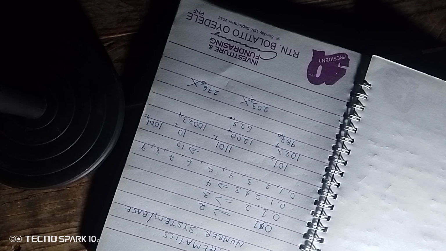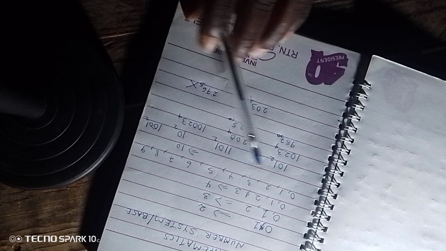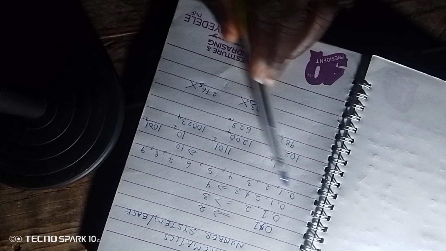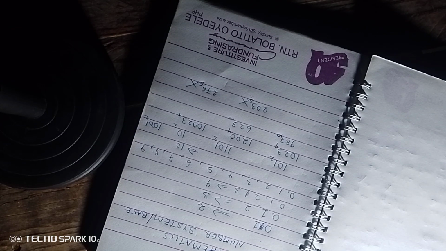Now, let me quickly flash back to this. For base 10, if you count the numbers we have, there are 10 of them. 0 to 9 are the only numbers you have in base 10. So there are names for each of these bases. Base 1 is called unary. Base 2 is called binary. Base 3 is called ternary. Base 4 is called quaternary. Base 5 is called quinary.